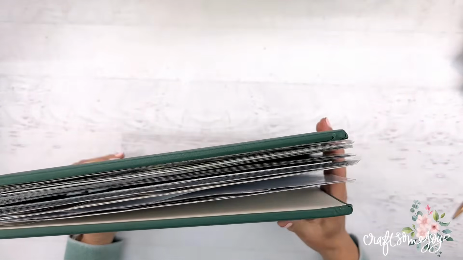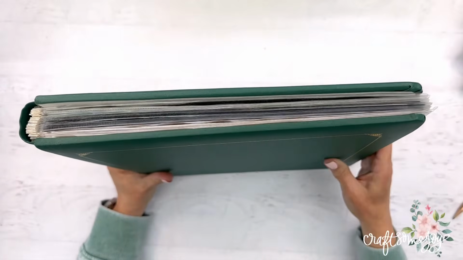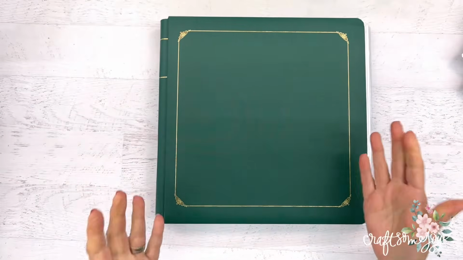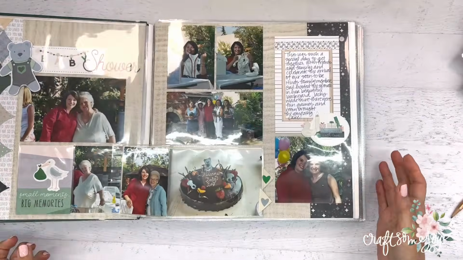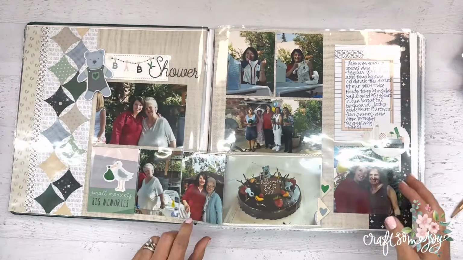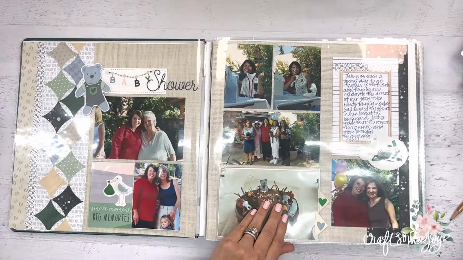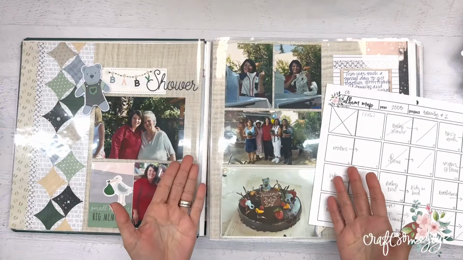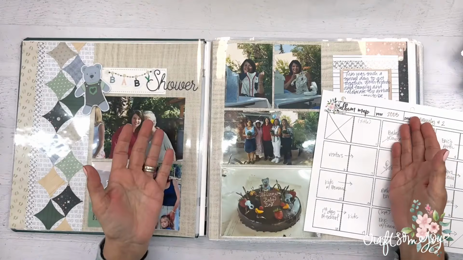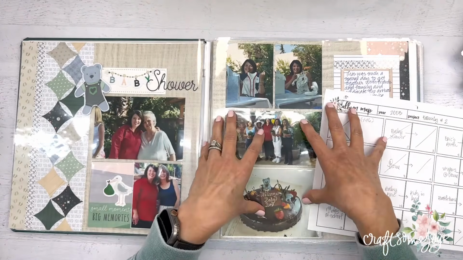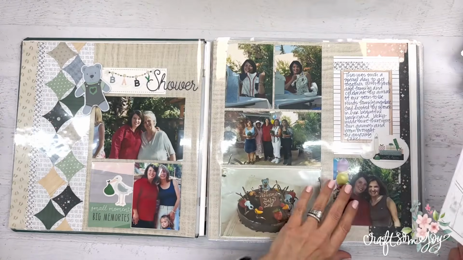If you have some of the old Premiere size albums but you want to scrap on 12 by 12, just grab the top loading pocket pages from Creative Memories, and they work beautifully in the Premiere album. Okay, so that's why you see this. Yes, Kathy, I know I still have some of my old ones. The top loading is what I love, because I can still scrap true 12 by 12.